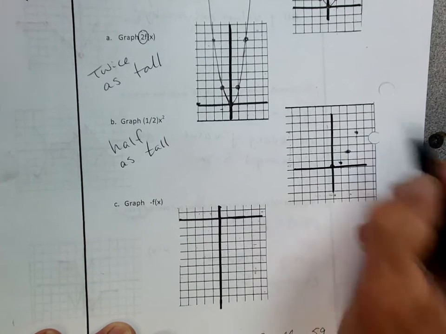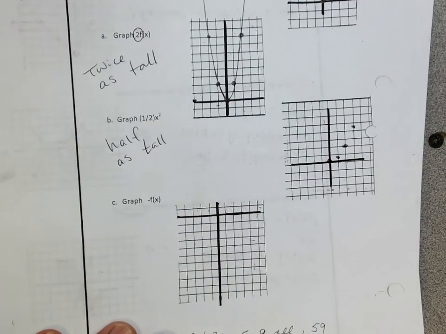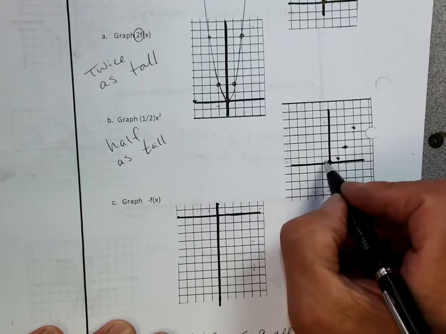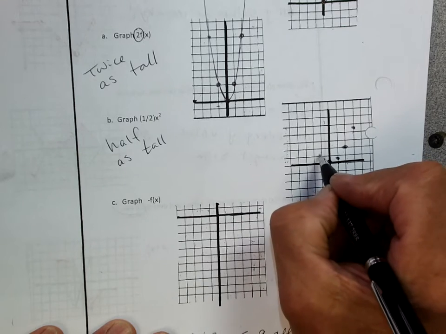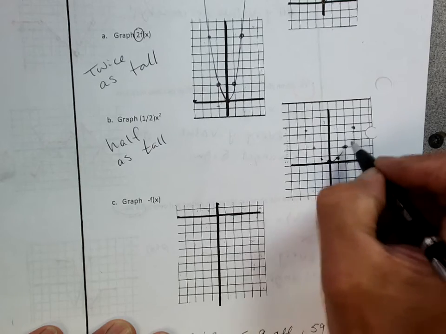Okay, now we could do the other side because it's symmetrical, right? So I'll go here, and I'll go here, and I'll go there, and I'll graph that in.